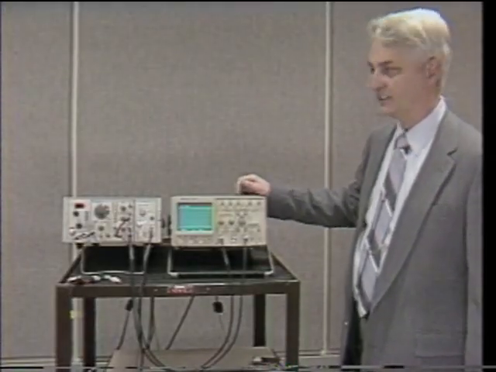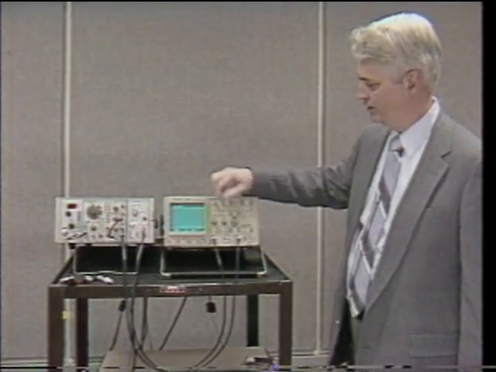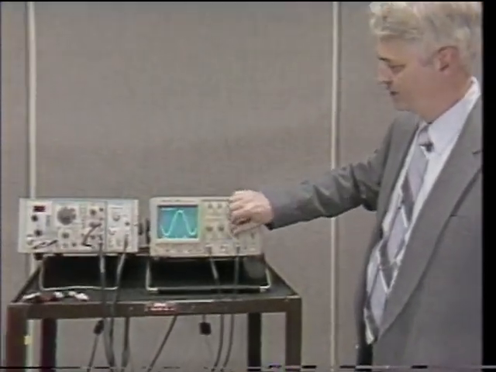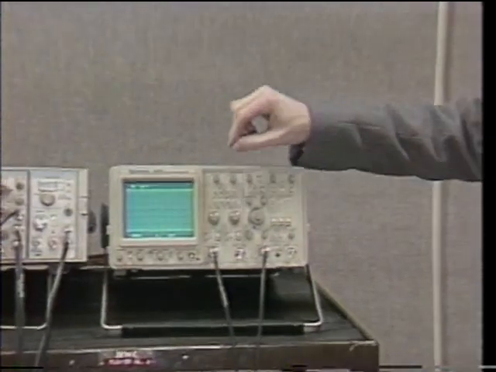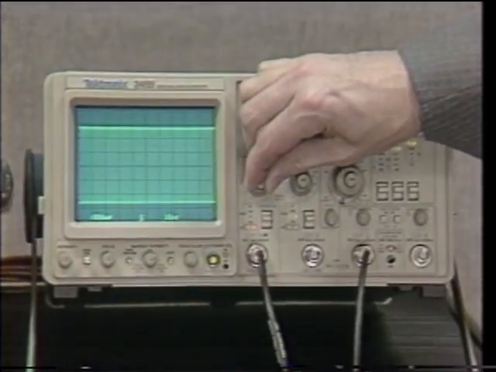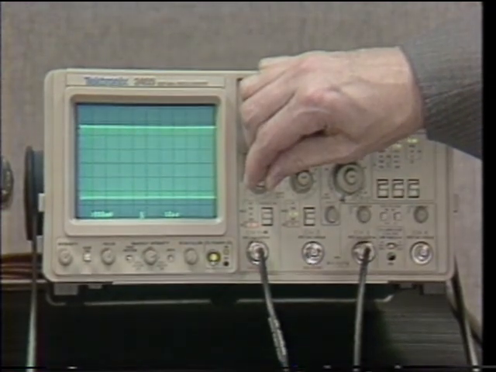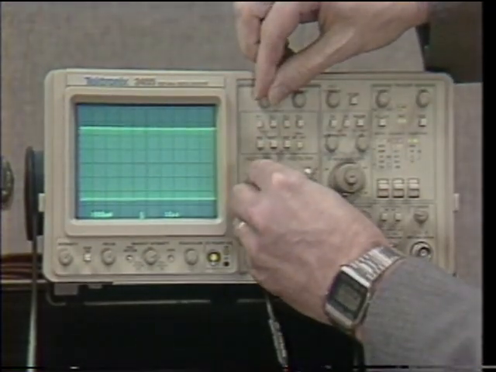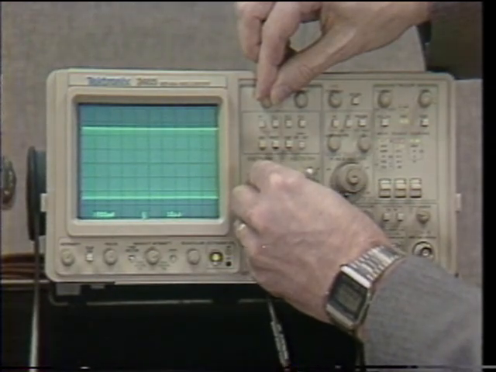If we want to measure amplitude modulation of an RF carrier, such as we have here, we will start by adjusting with the variable volts per division the displayed amplitude to be exactly 5 divisions, which corresponds to 100%.